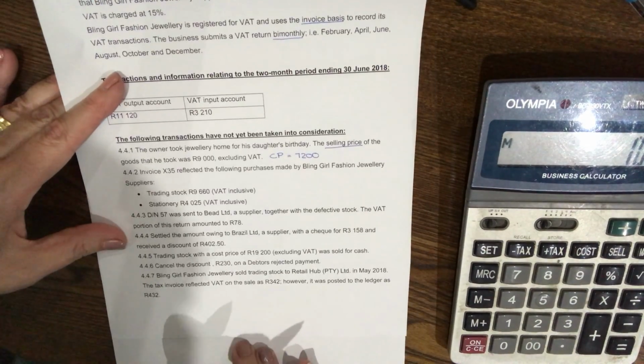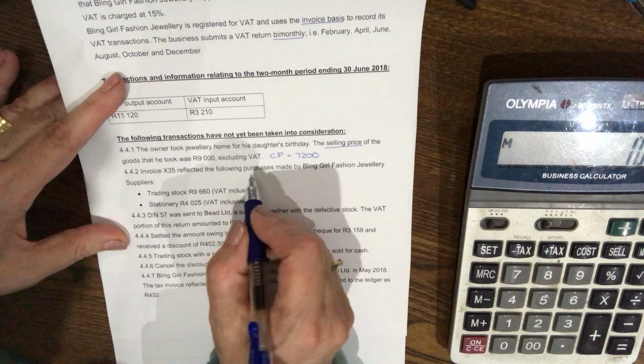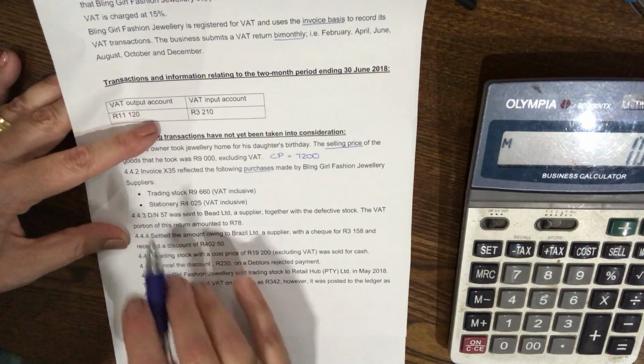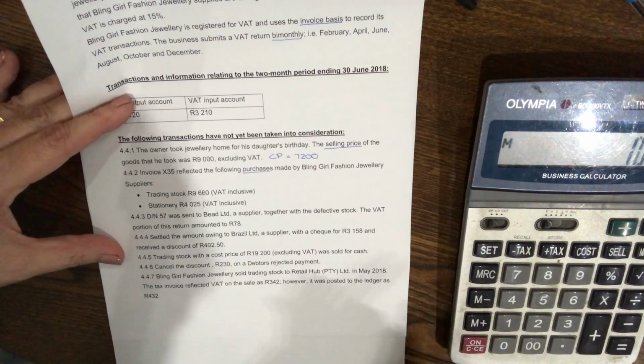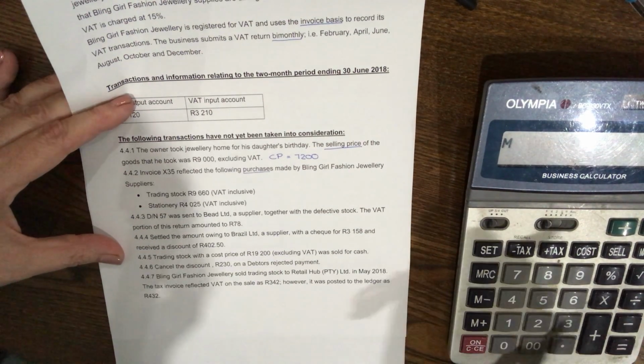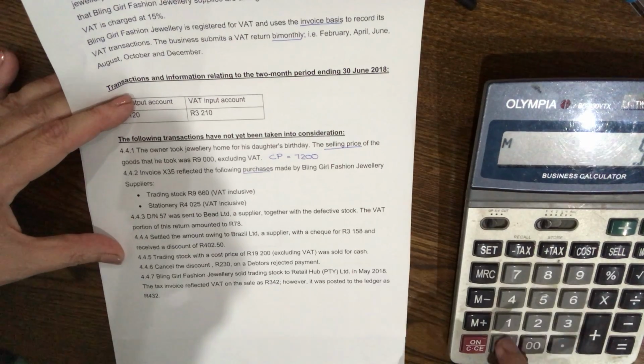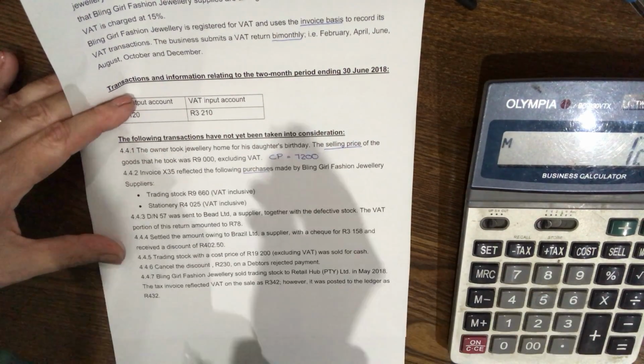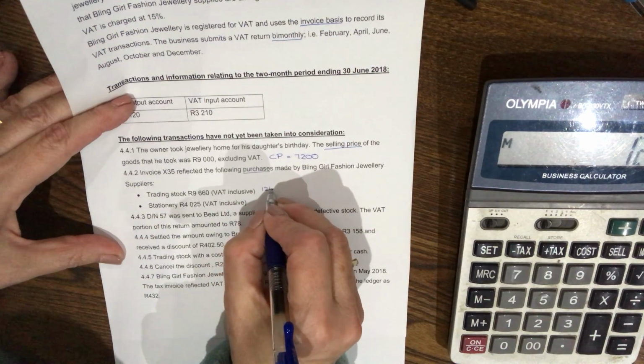The next one, an invoice of purchases, so that's the business, has got these two on the invoice. It is 9660 VAT inclusive. 9660 times 15 divided by 115 is 1260.